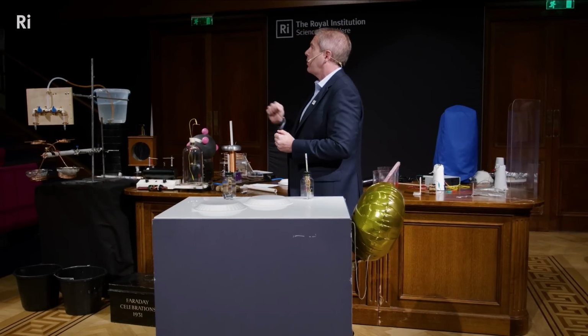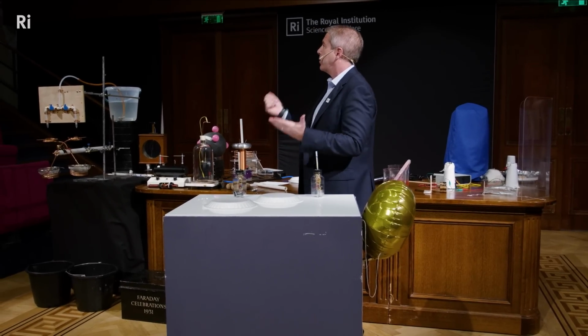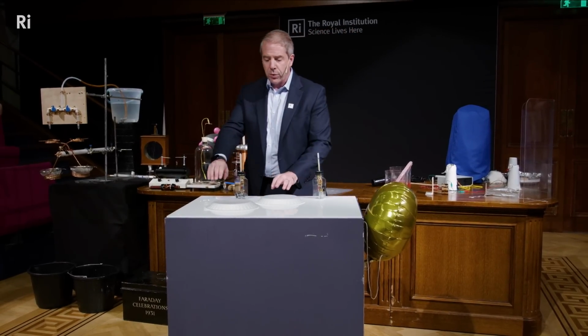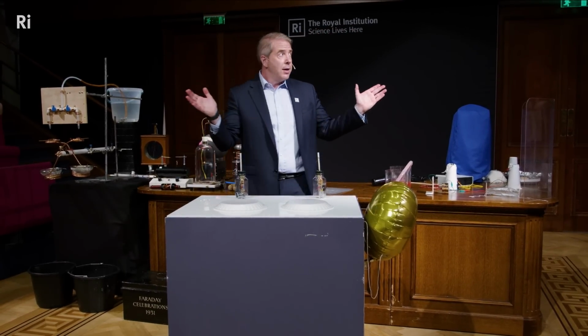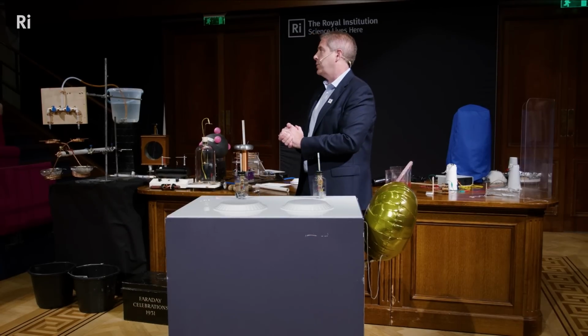In fact, Michael Faraday in this very theater would take sealing wax and rub it against something to create a static charge. And this is the first way that we, as humans, began to generate electricity.